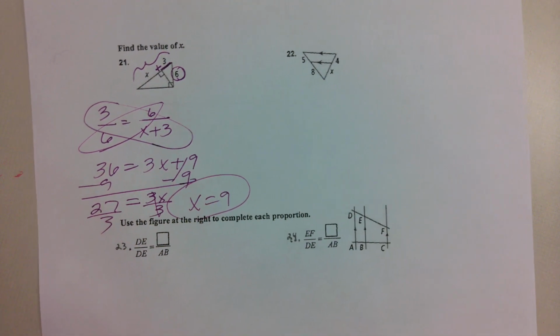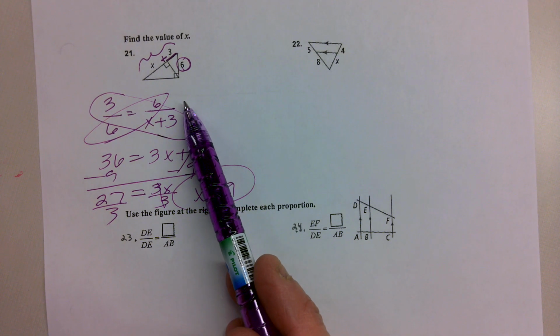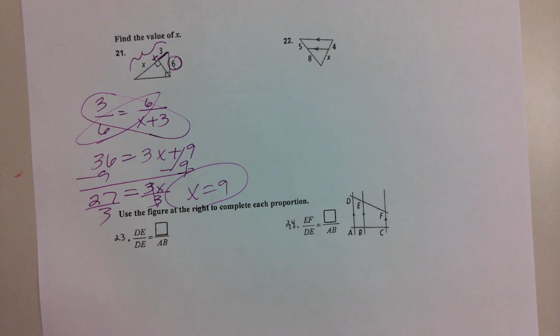X is 9. So if we have time, as a bonus, just for fun, I'll go back and do this the other way.